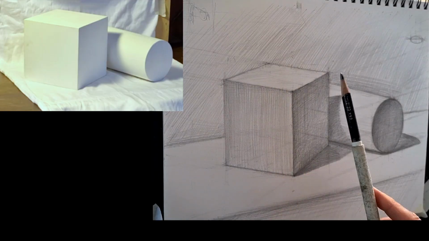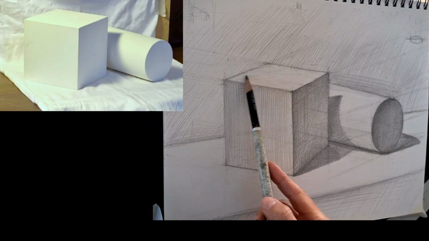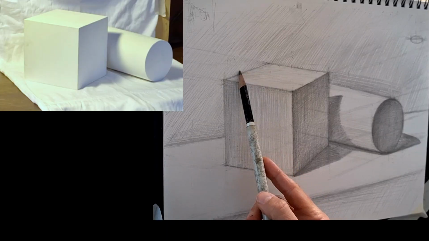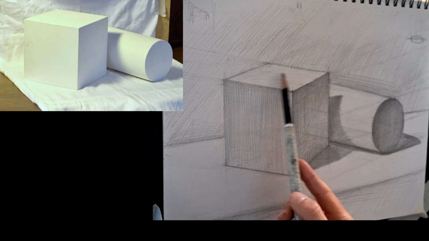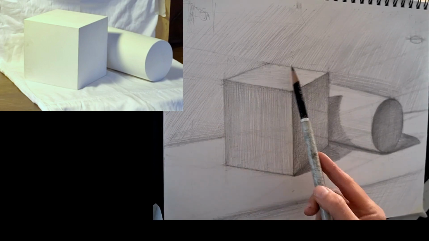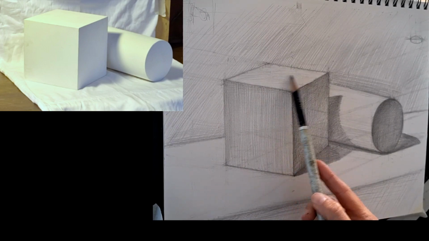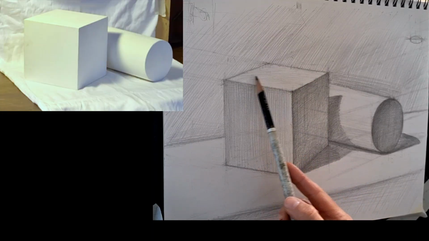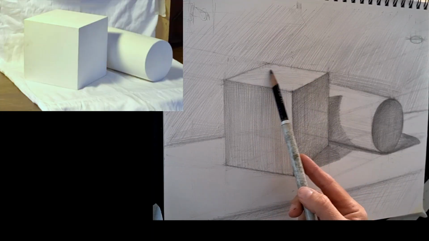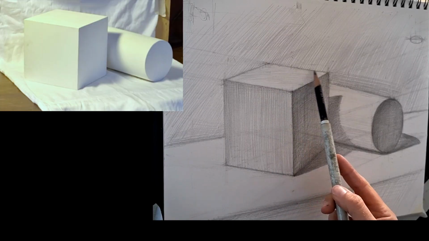And even though it does get slightly darker toward the edge, it's especially apparent over here. It still is, the edges are going to be still slightly lighter than the middle.